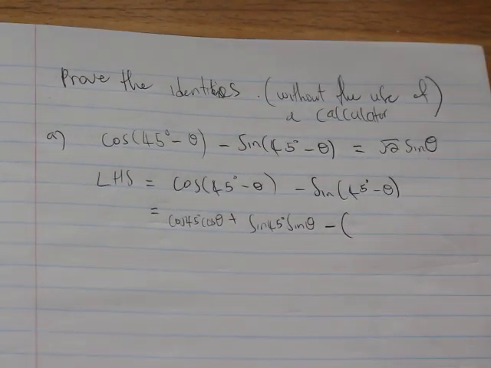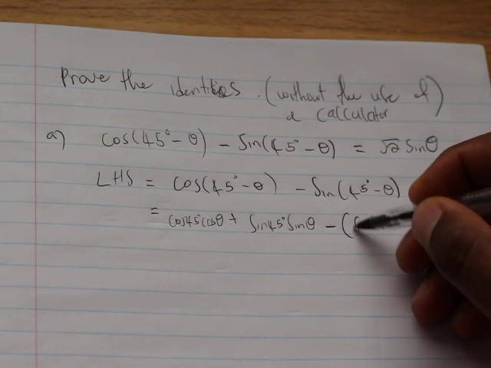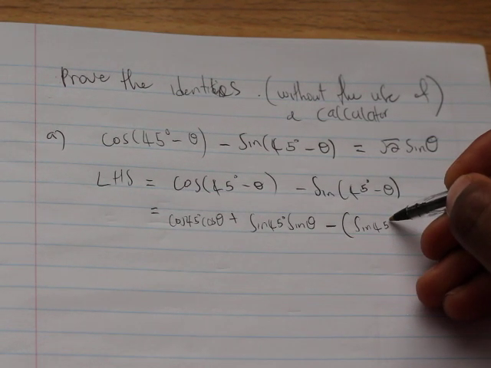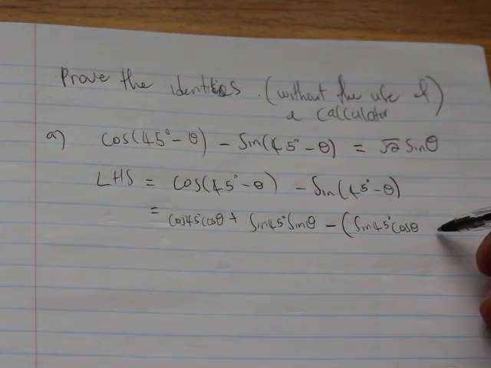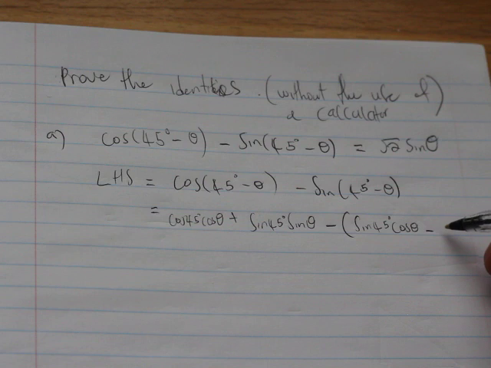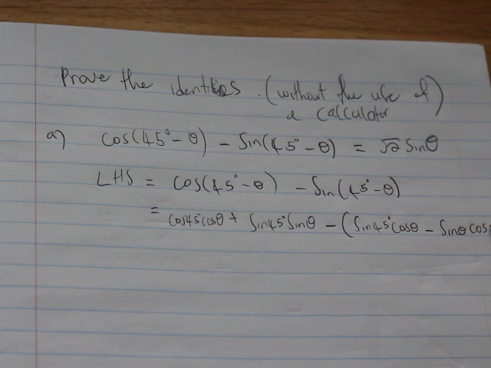Minus, it's important to put the parentheses, the sine of 45 degrees cosine of theta minus the sine of theta, and then the cosine of 45 degrees.